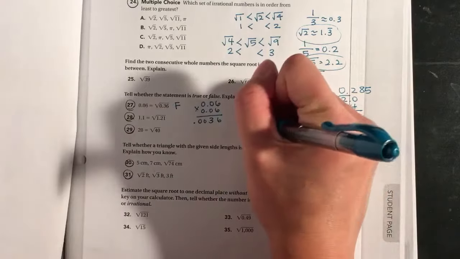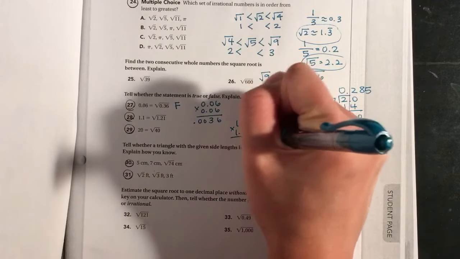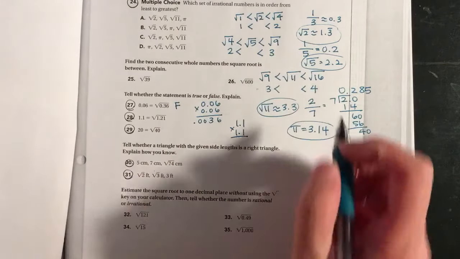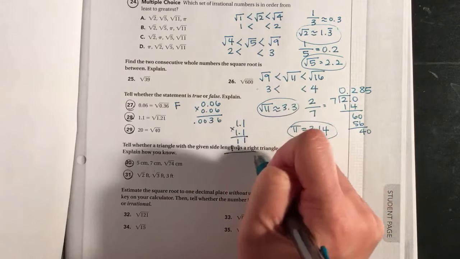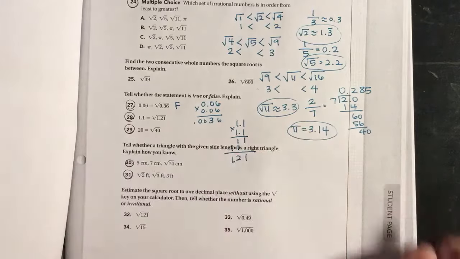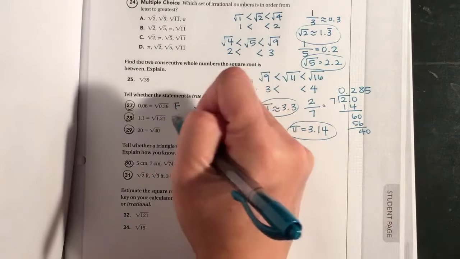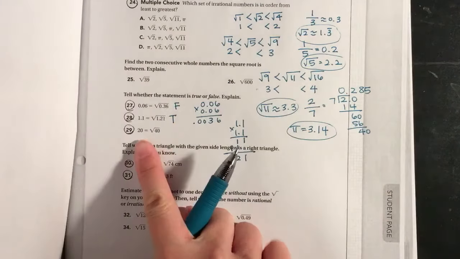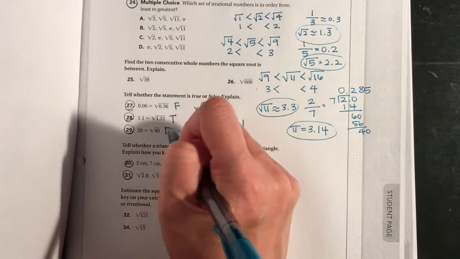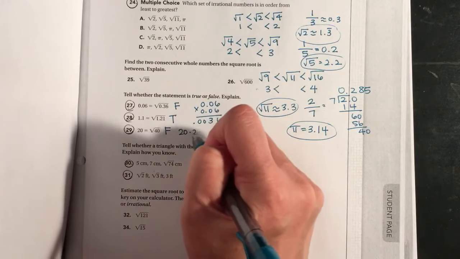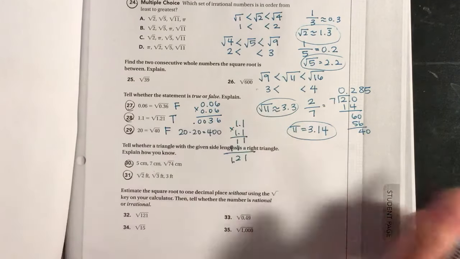Next one, 1.1 times 1.1 should give me 1.21. So that's 1, 1, 1, 1. So that's 1, 2, 1. So yes, that's true. And then I know that 20 times 20 definitely is not 40. So that's false, because 20 times 20 gives me 400.